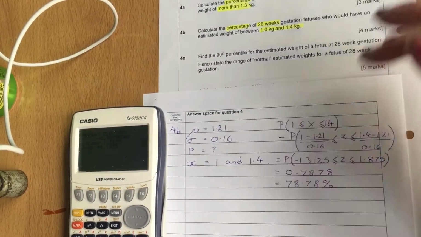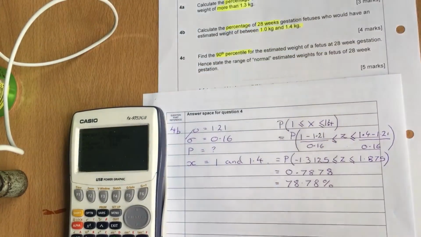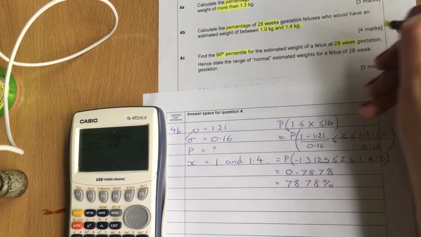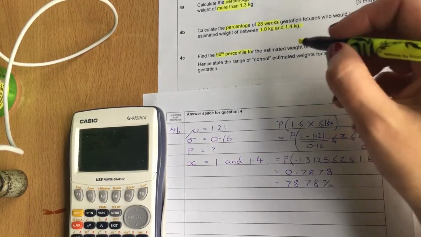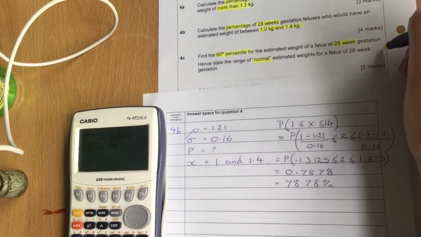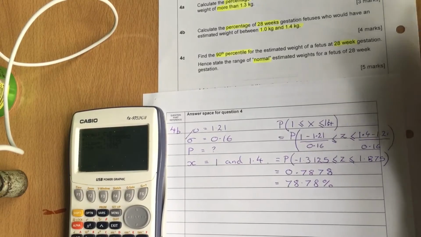Okay, so we've been asked to find the 90th percentile. So that's 90% or 0.9 for a fetus, still 28 weeks, and hence state the normal range of weights. So when we work out the range of weights, we need to find out between our 10% and our 90%.